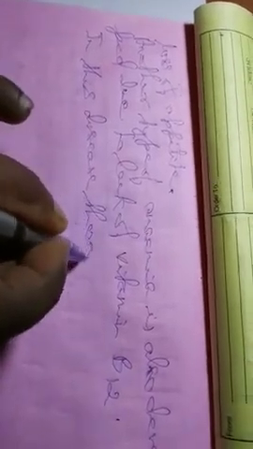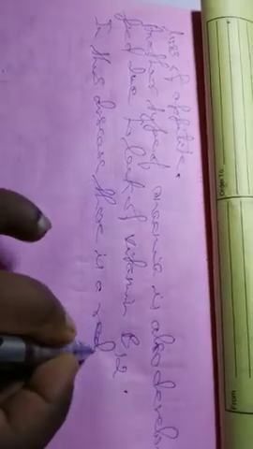Another type of anemia is also developed due to lack of vitamin B12. In this disease, there is a reduced formation of red blood cells in the body.